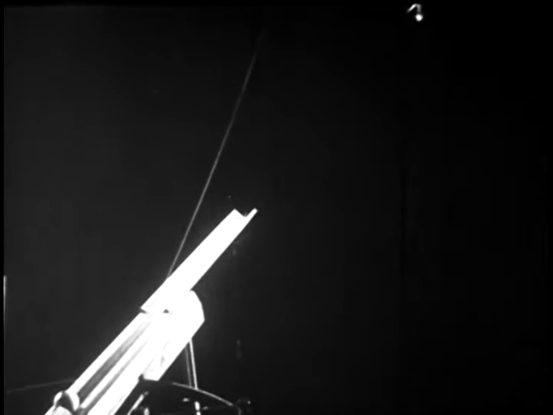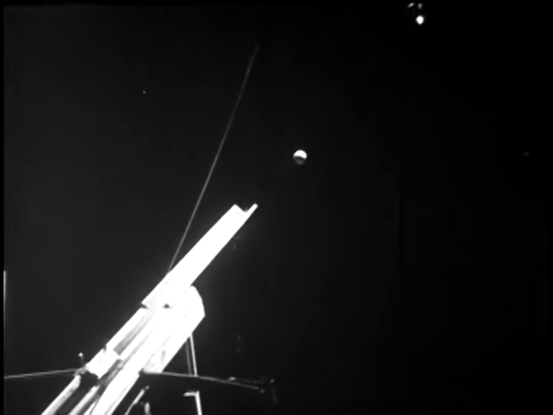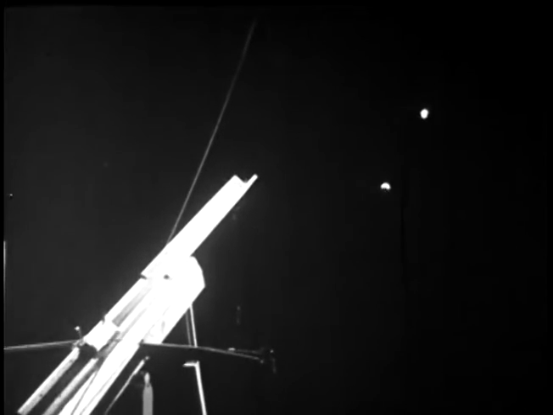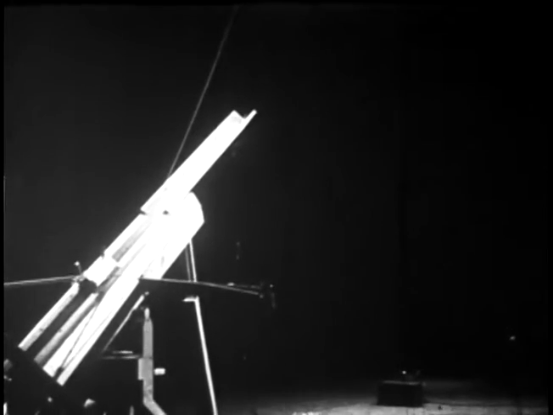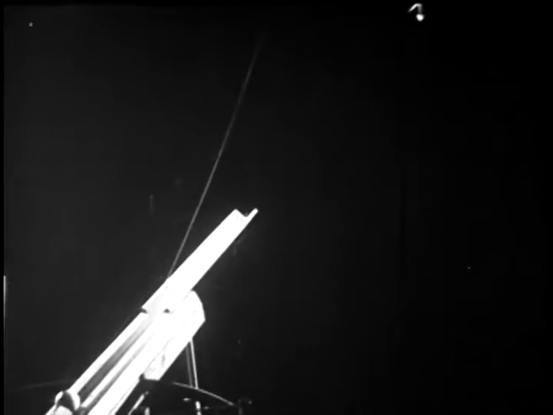Here's the shot, and it's in slow motion so you can follow it. Are we going to make it? Now, once again, let's take another look at this. Watch closely.